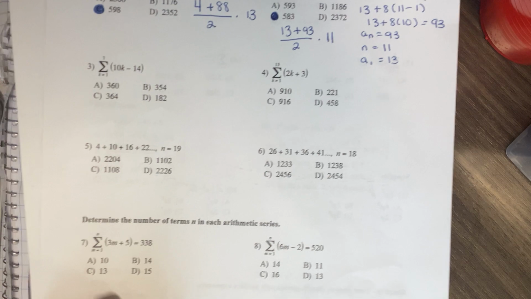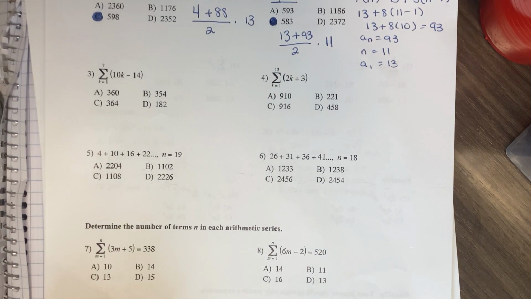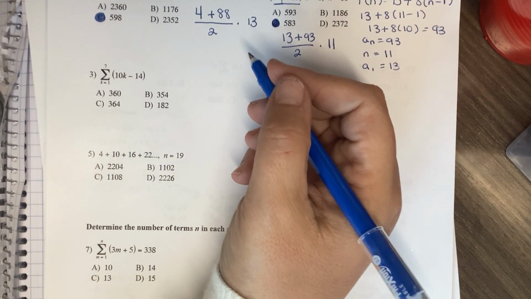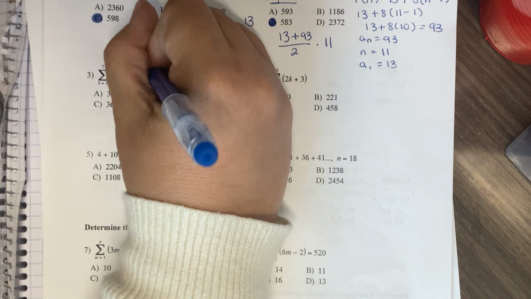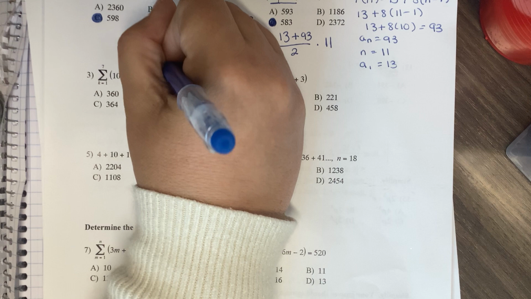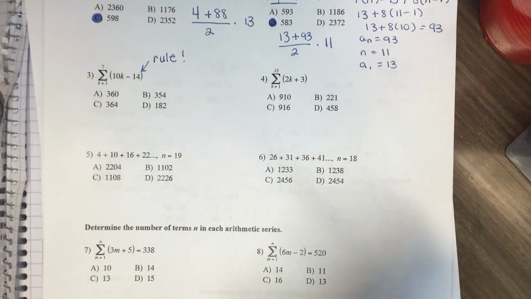Okay. The next one, we've got it in sigma notation. The cool thing about sigma notation is it gives you the rule, right? So you don't have to find your rule. This is your rule, or your T of n. The bad thing about sigma notation is it doesn't give you the value of your first term or your last term. But it does give you the fact that you're starting at term 1 and your last term is 7. Not value 7, but term number 7.